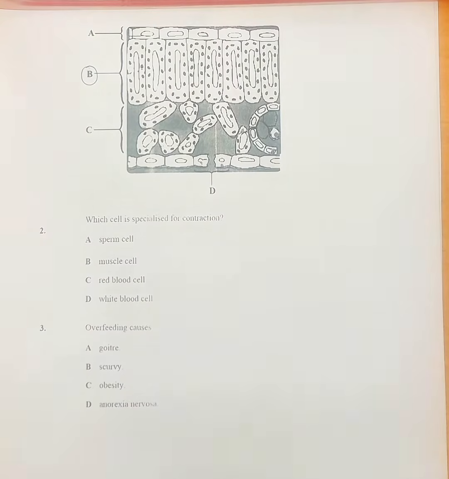Number 2, which cell is specialized for contraction? We are going to select B as our answer, which is muscle cells. So I'm going to explain about muscle cells. The muscle cells are made up of long and thin fibers that have the ability to change shape when they contract. They also have numerous mitochondria in order to provide energy for muscle contraction.